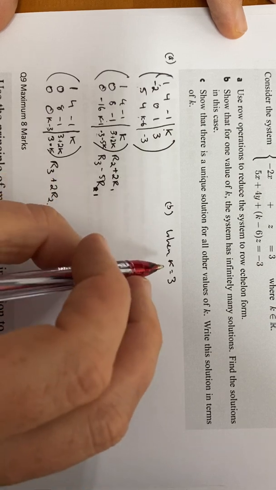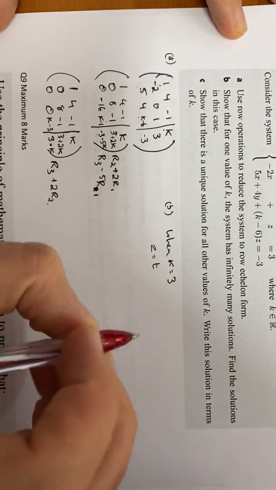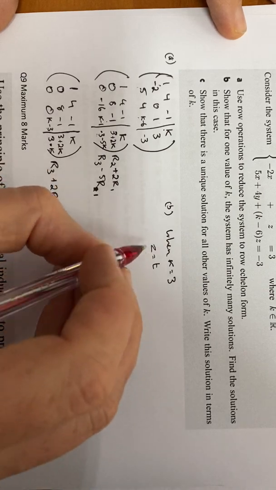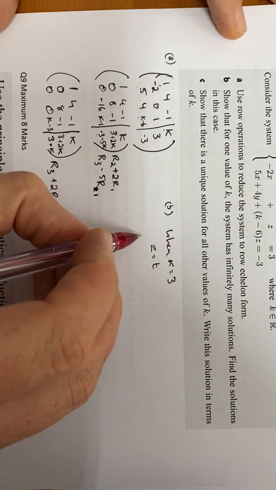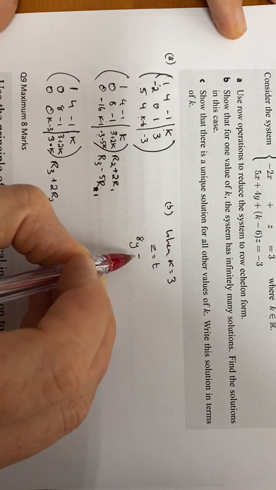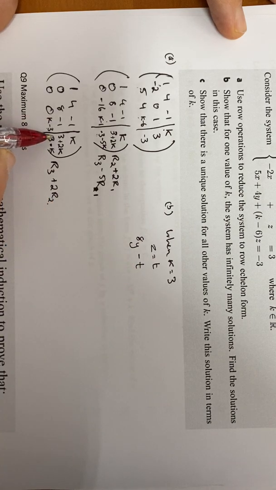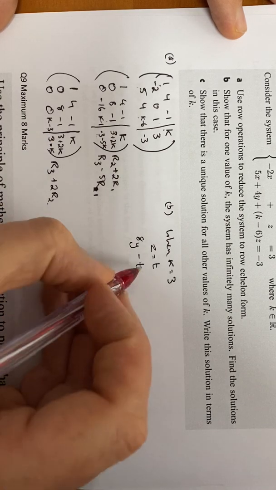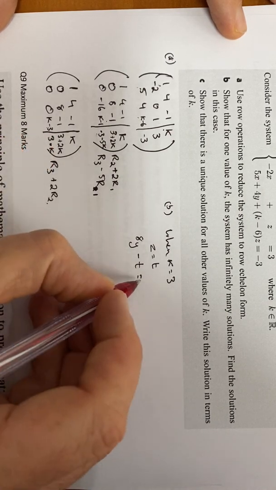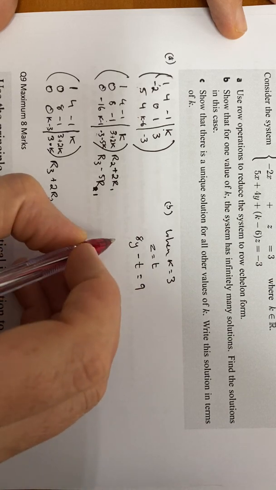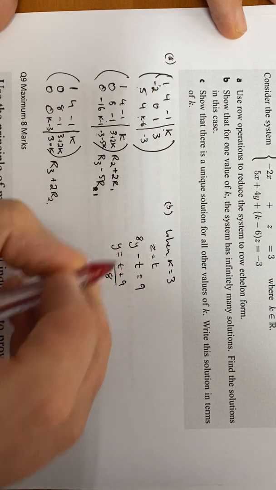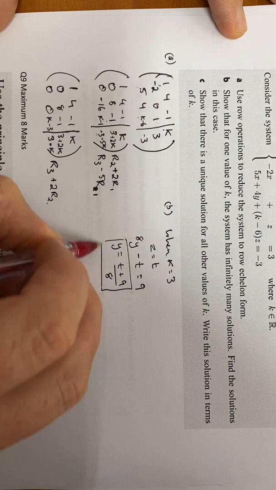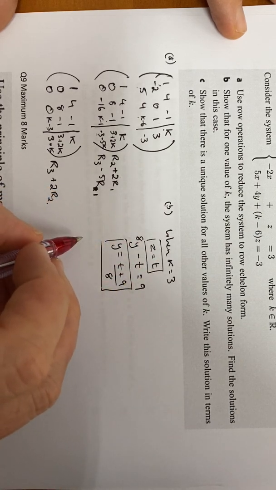In that case, we let z equal a new parameter t, and then we move along to get the solutions. So we take the second line, 8y minus 1t equals, well, this is interesting as well, because you've already said k is 3, so you have to keep k as 3, and that's going to equal 3 plus 2 times 3, which is 9. Rearranging this, you get y is equal to t plus 9 all divided by 8, because it's 8y. Now we have y, we have z, now we must find x using row 1.